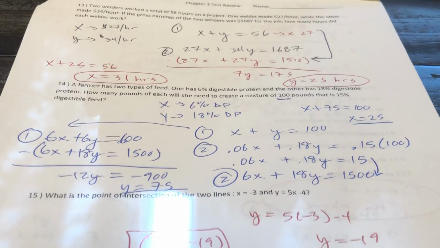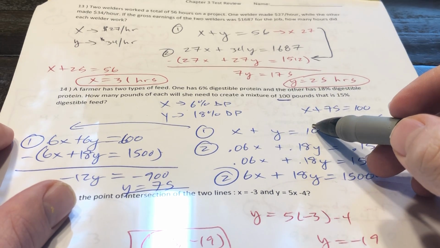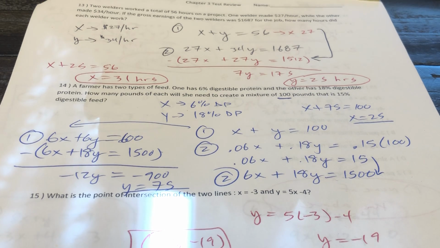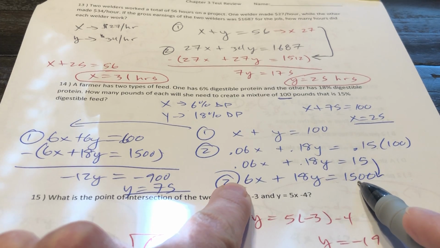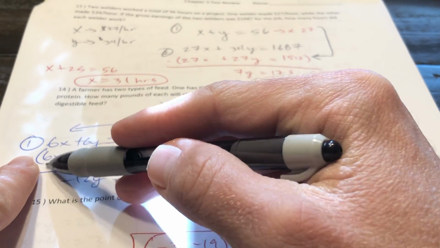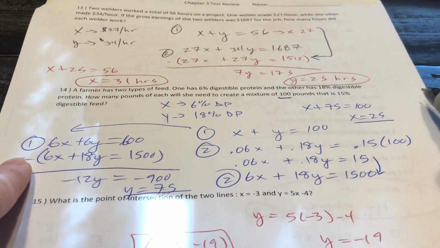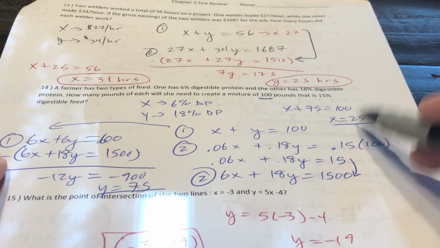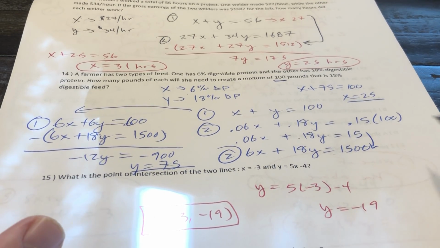So I'm going to take equation 1. I'm going to multiply everything in equation 1 by 6. That's my new equation 1, my new equation 2 without the decimals. There we go. I'm going to subtract the two equations, get rid of the x's. Y is 75. X plus 75 is 100. X is 25. 25 pounds of the 6%, 75 pounds of the 18%.